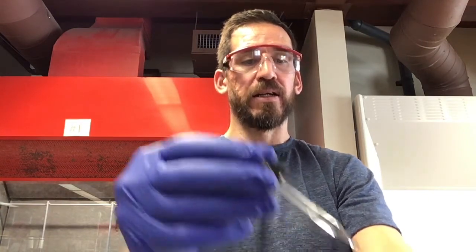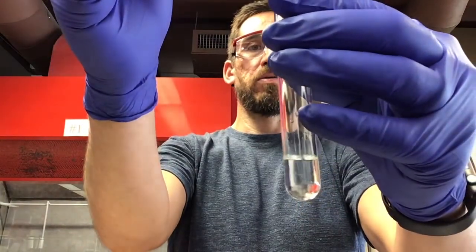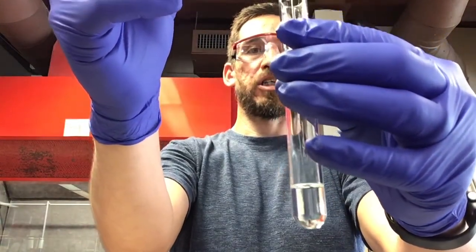Okay, so bromocyclopentane. That last one, number 9, was bromocyclohexane. This one right here is bromocyclopentane. 1, 2, 3, 4, 5-ish.